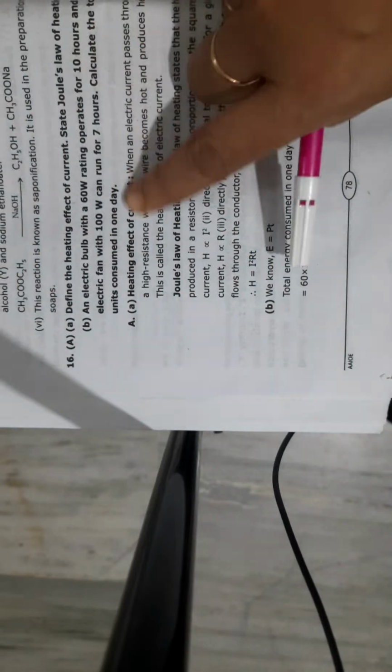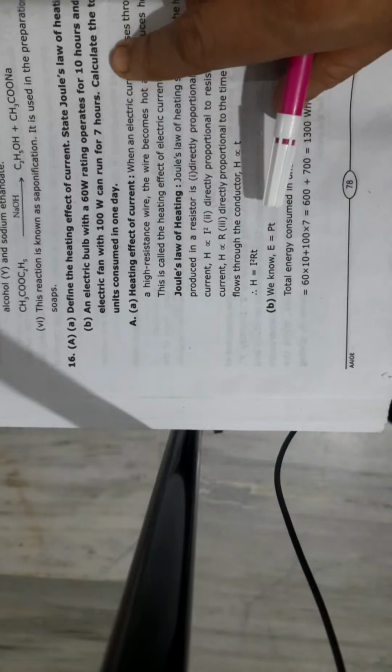Next we need to find: an electric bulb with 60 watt rating operates for 10 hours and a fan of 100 watt runs for 7 hours. Calculate the total units consumed in one day. We need to find out how many units are consumed. It is given that the 100 watt fan runs for 7 hours.